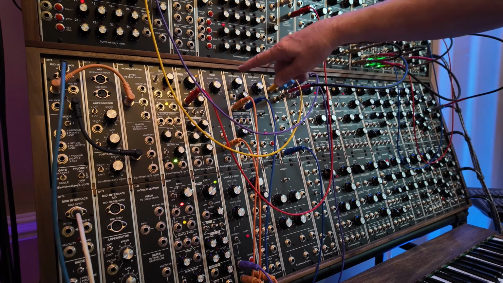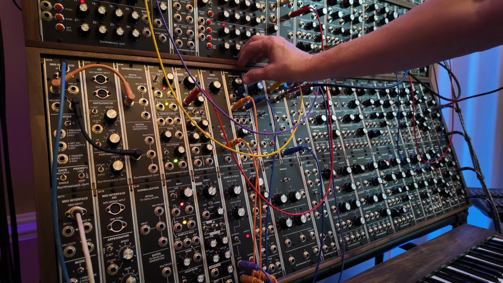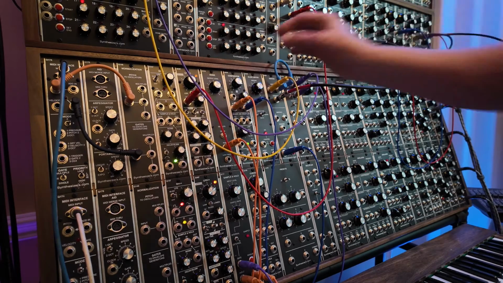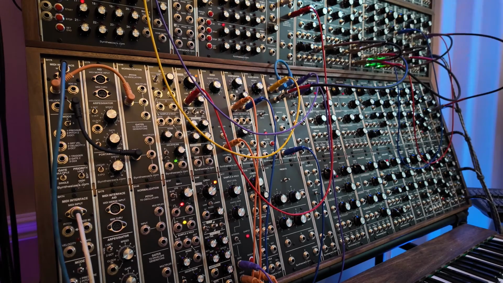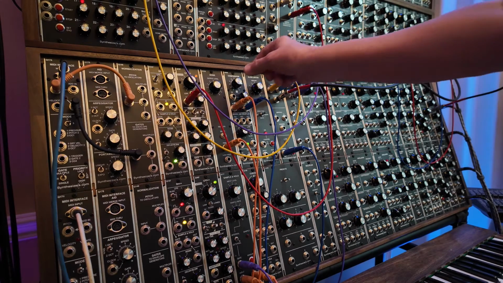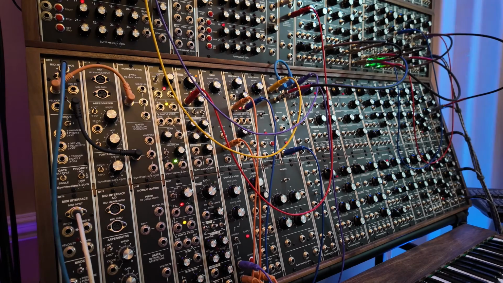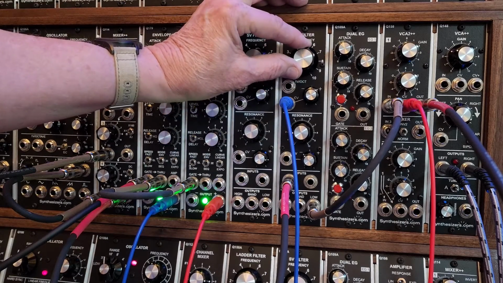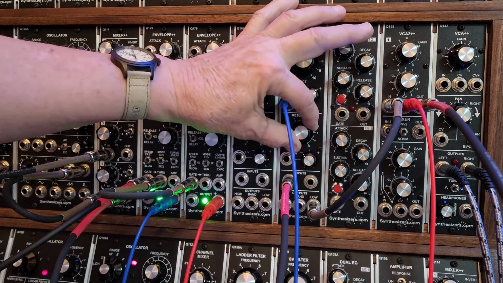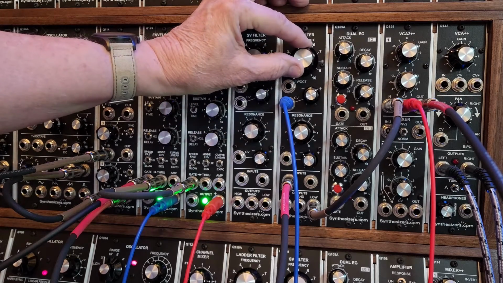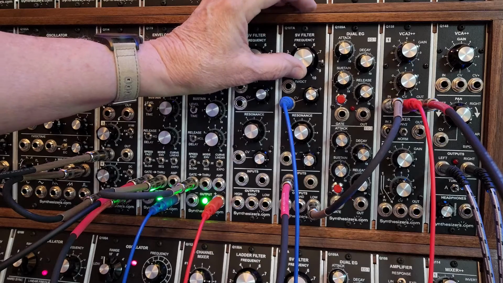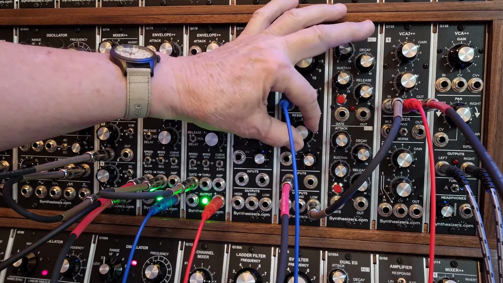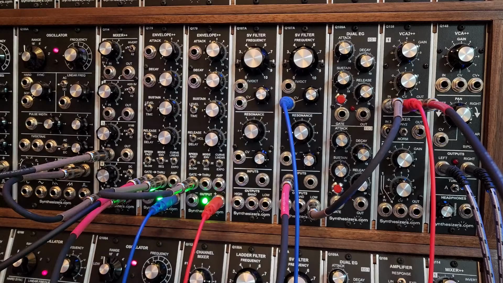That's being generated by our random gate setup with 3 modules. And if I turn the threshold of the comparator up higher, we get fewer gates. And then if I lower it, it hits a lot more frequently. Very cool.